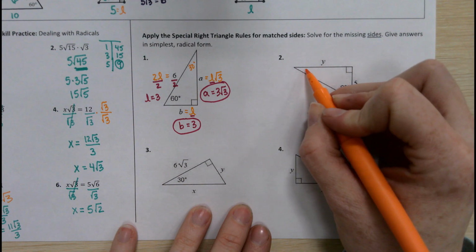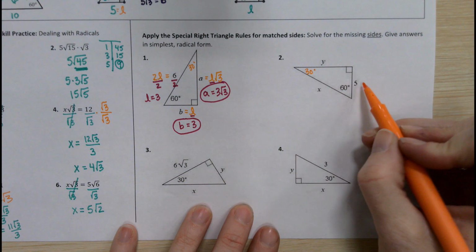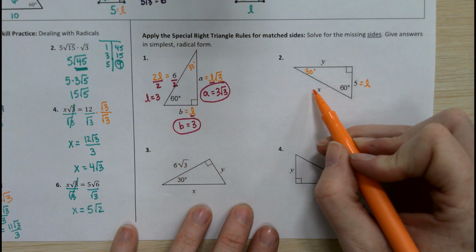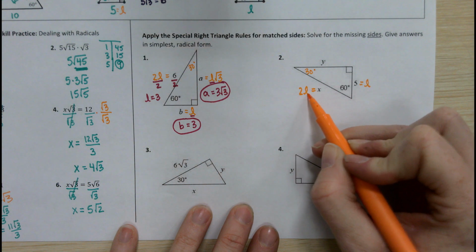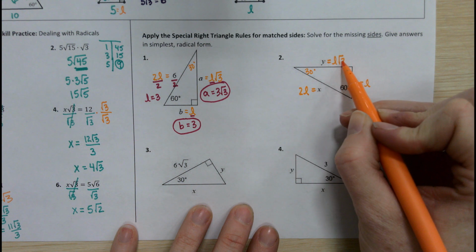All right, moving into example 2, I see a 60 and a 90, so I can fill that corner in with a 30. The shortest leg is always across from 30, equal to L. Across from the 90 is the hypotenuse, always equal to 2L, and then that third side that's left over is going to be equal to L root 3.